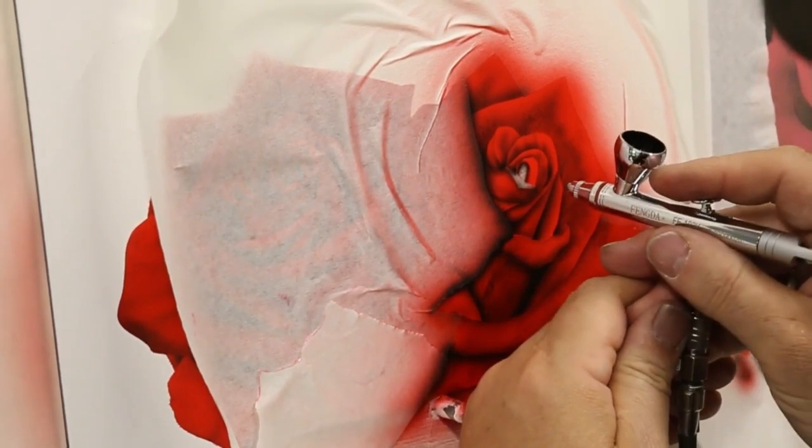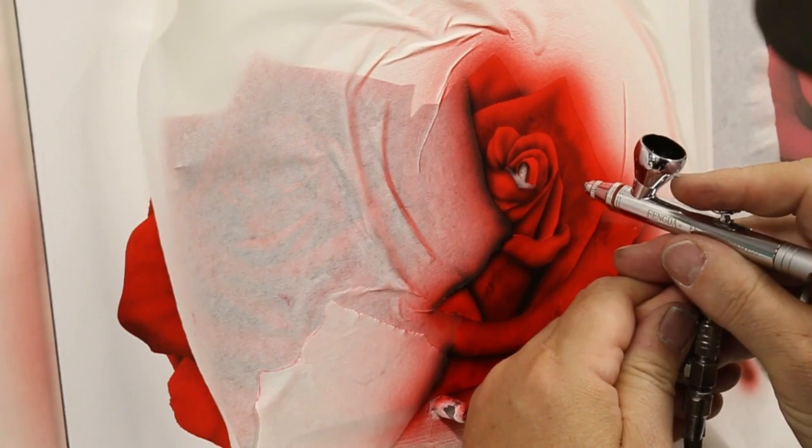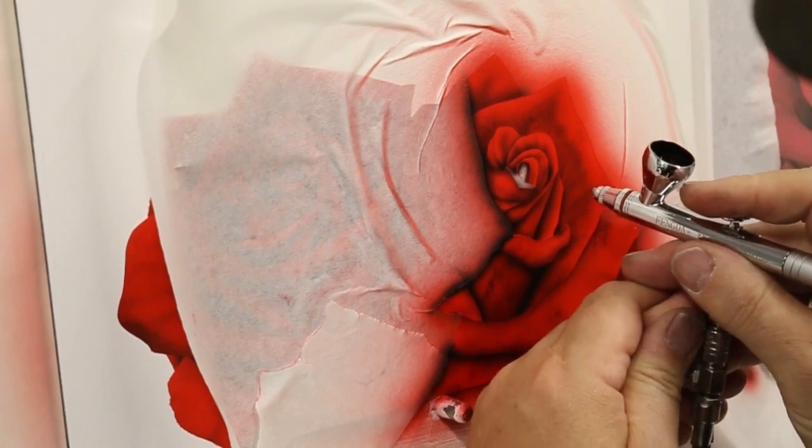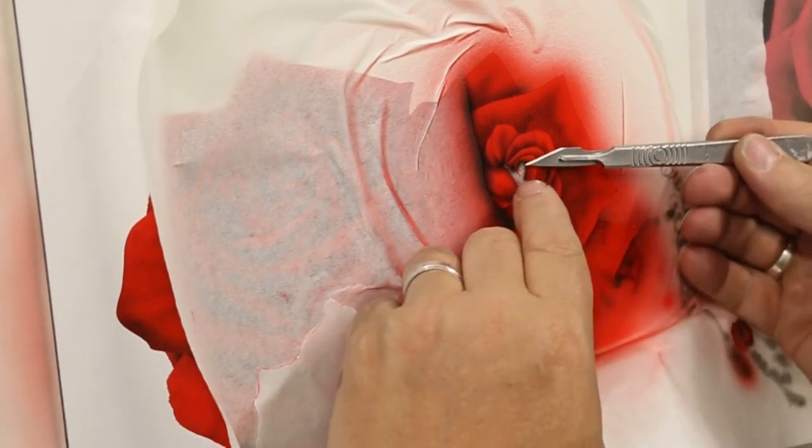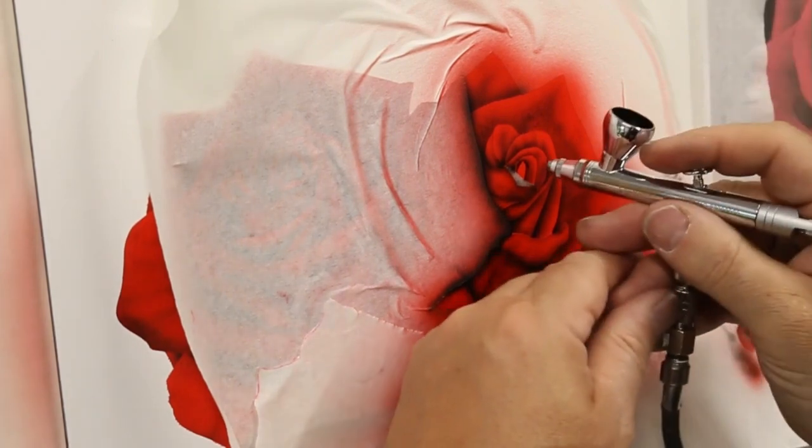Then I can take this one out. Block that in just a little, like that. Take the middle one out, and then we'll need to round that off a little, just at the top there.